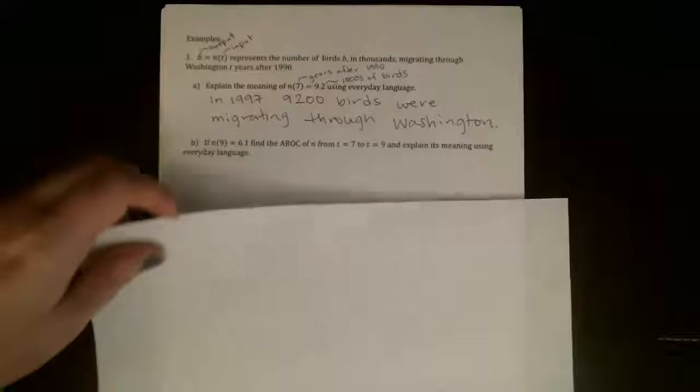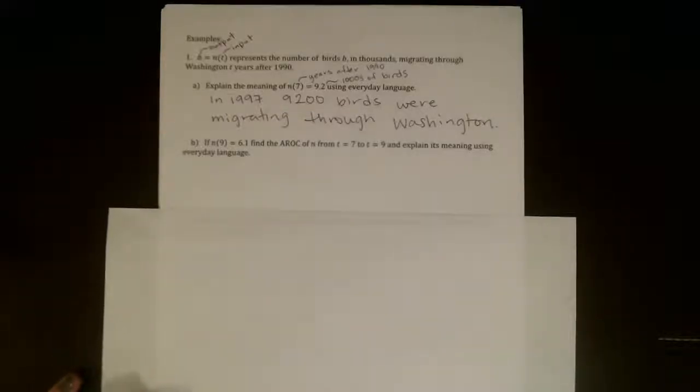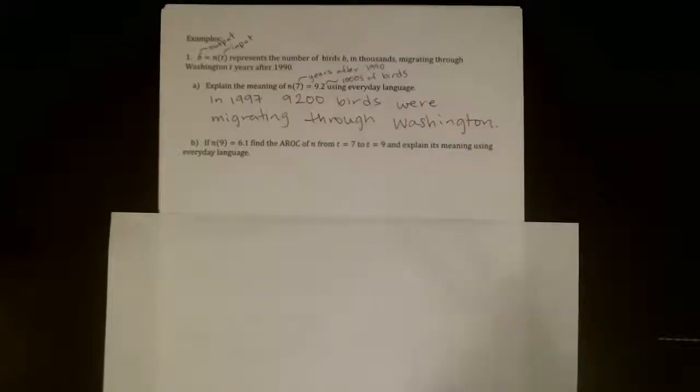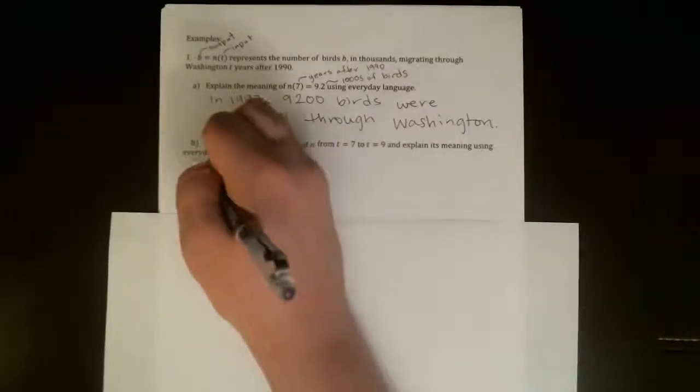Okay, this one has one more part. If n of 9 is equal to 6.1, find the average rate of change of n from t equals 7 to t equals 9 and explain its meaning using everyday language. Okay, so we are supposed to calculate an average rate of change, which means we need 2 points. One of our points was given in part A. So if I know that n of 7 equals 9.2, that means I have the point (7, 9.2). And then in this new part, we're given another point, n of 9 equals 6.1.